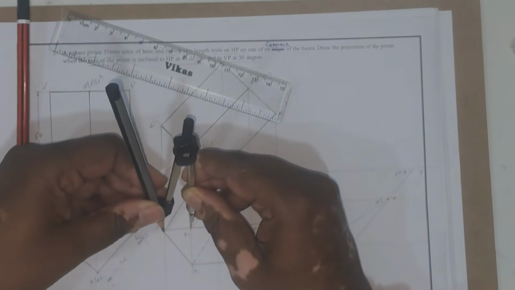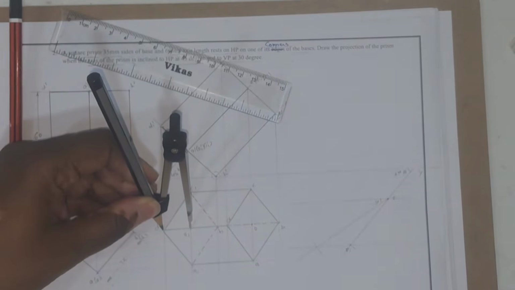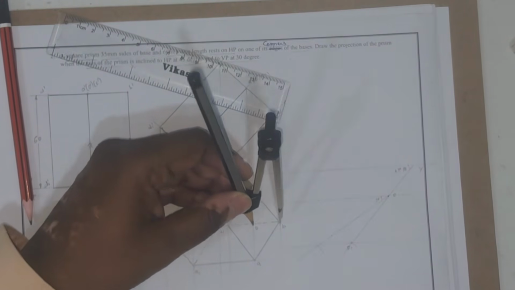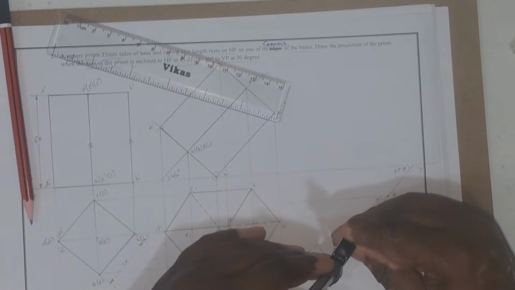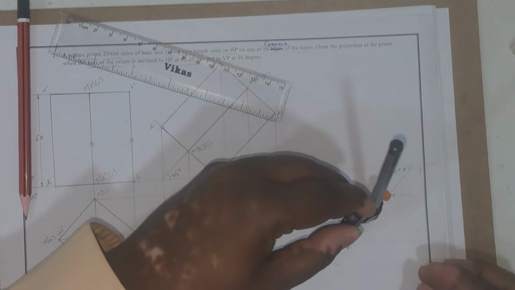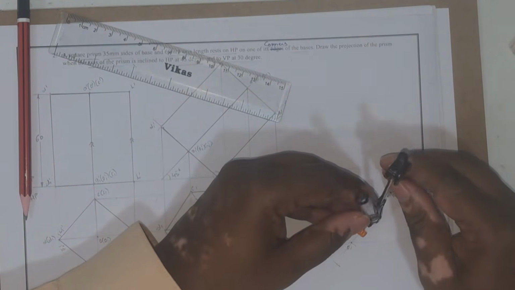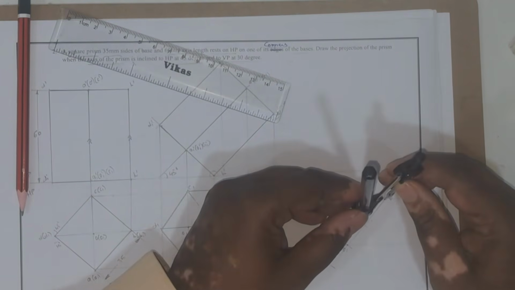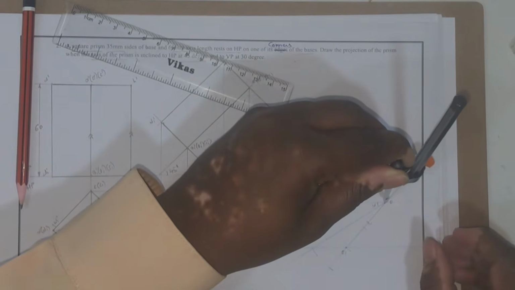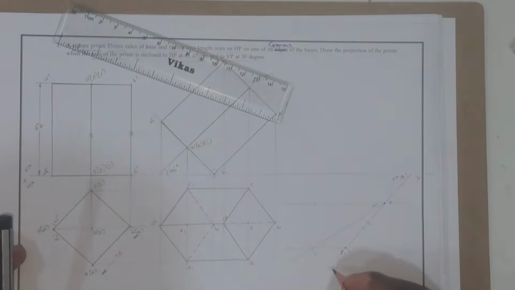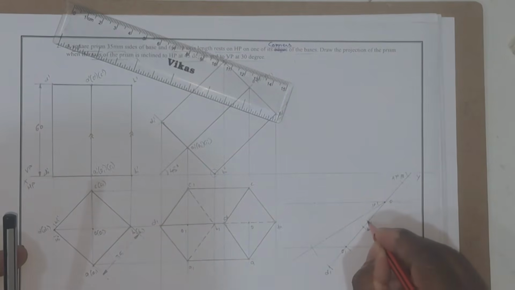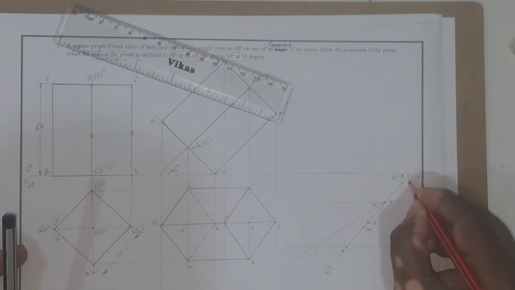Since it is symmetric, I can clearly state that O1 to D1, once I measure, will be the same length as O1 to B1, O to D and O to B. So on O1 to D1, I shall cut the arc on both sides. I will get O1 to D1 and O1 to B1. At the same time, O to D and O to B. So locate these points. I have my point here, which is my D1, my point here, which is my B1, this point here is my D, and this point here is my B.